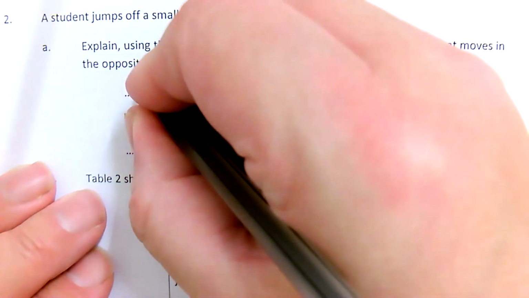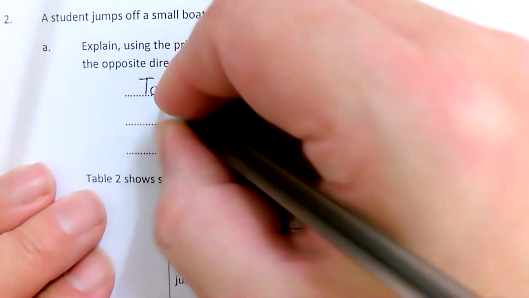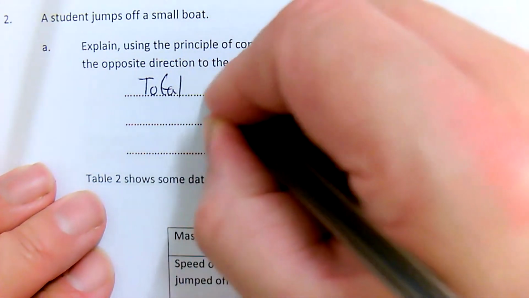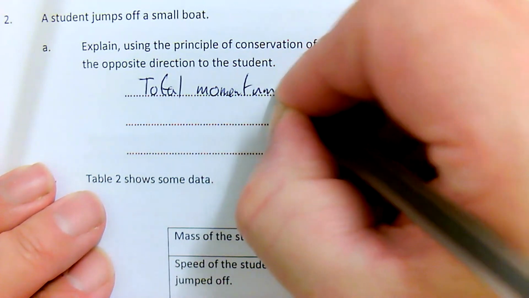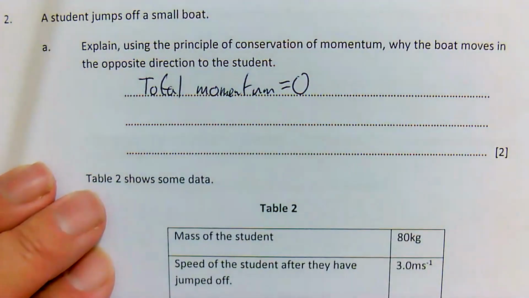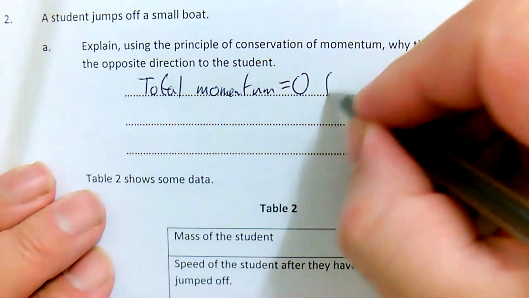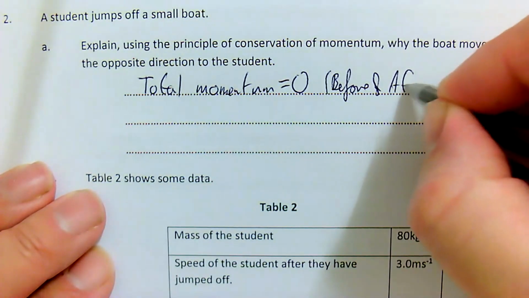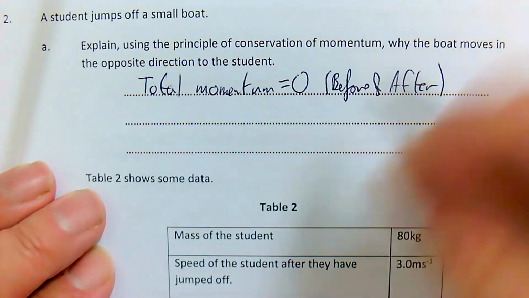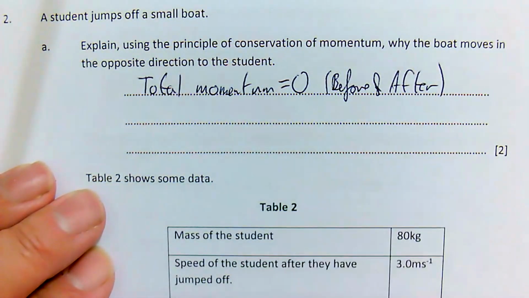Well, the principle of conservation of momentum is that the momentum is conserved. So we can say the total momentum before equals 0, and that will be the total momentum before and after. So what we said there is it's conserved. We then want to really just link it now to the situation.